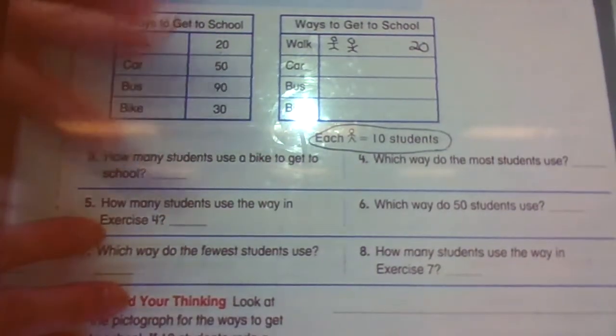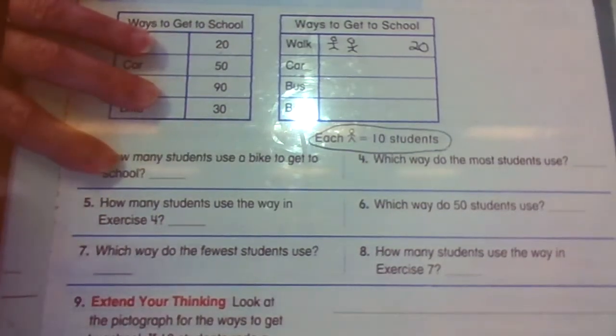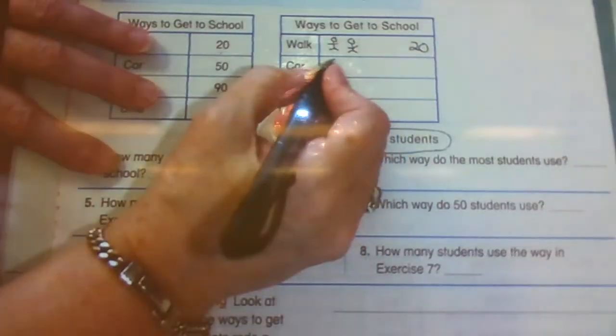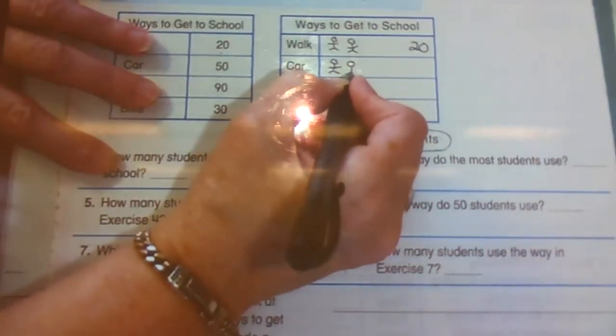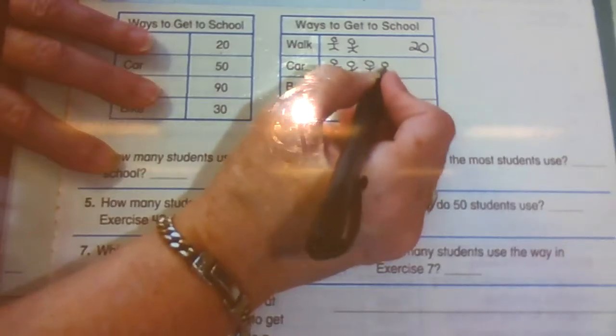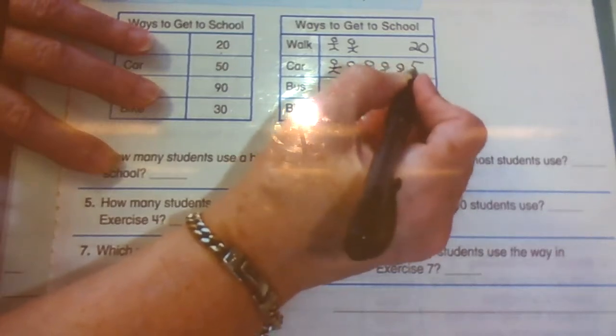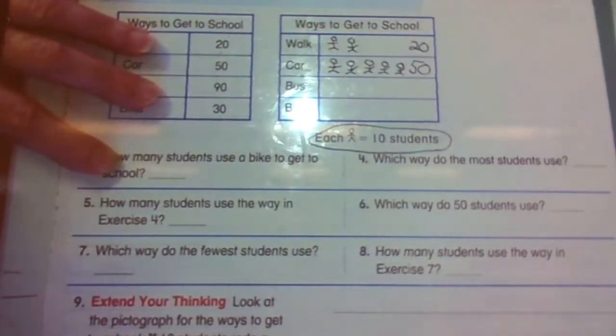How many students come to school in a car? 50. Are we going to draw 50 stick people? No, we're going to draw and count by tens. So here is 10, 20, 30, 40, 50. Now, if you need to pause the video and catch up with me, that's fine. If you fill up the line and need to write your numbers outside the graph, that is fine too.